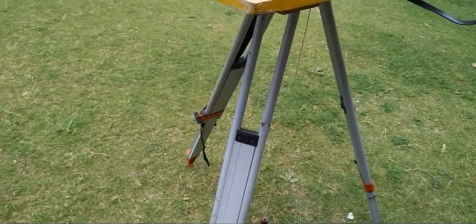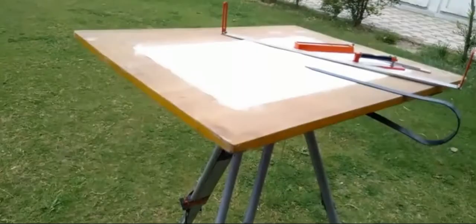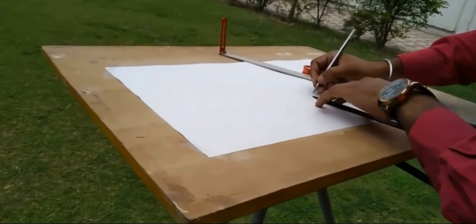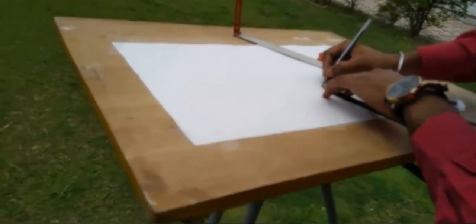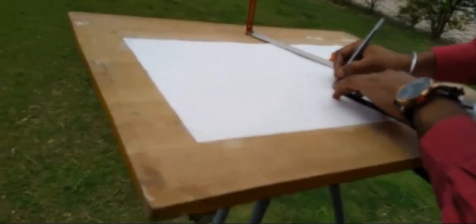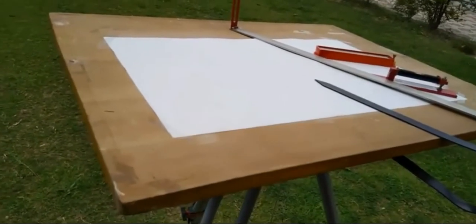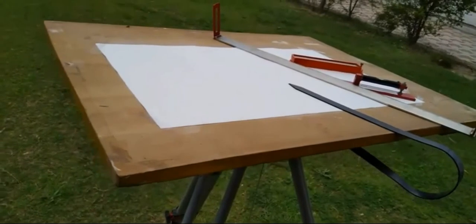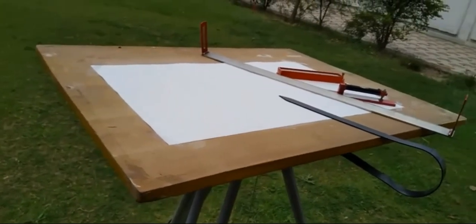Now my plumb bob is exactly on the wooden peg, and whatever point this pointer is indicating, that point is indicated by the wooden peg on the ground. Now I have transferred the point from the ground to my drawing sheet.